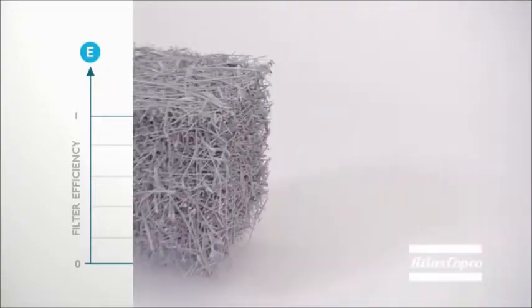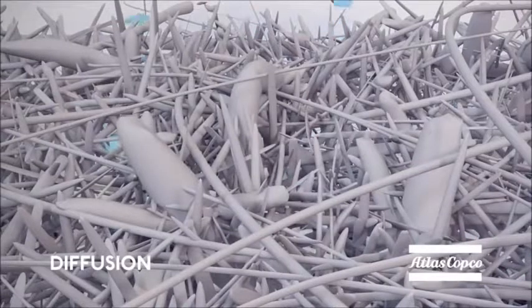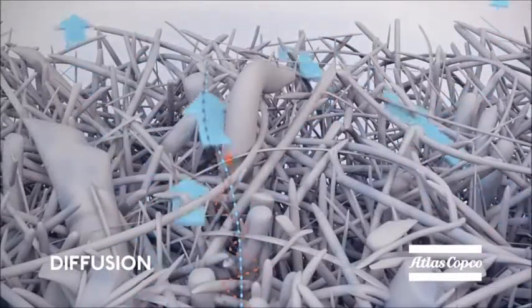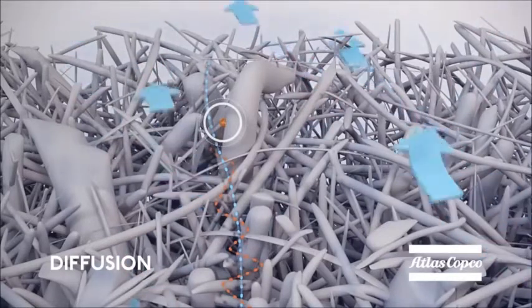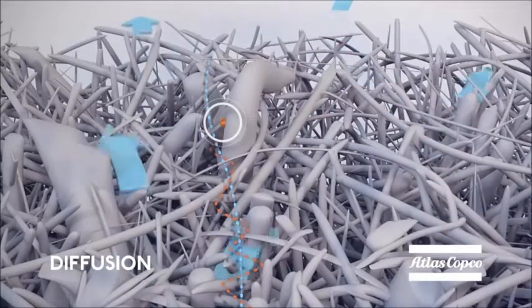The third mechanism is diffusion, and this takes care of the smallest particles. These small particles do not strictly follow the streamlines. They move randomly due to collisions with gas molecules. We call this Brownian motion. Because of this erratic movement, they're bound to collide with a fiber.